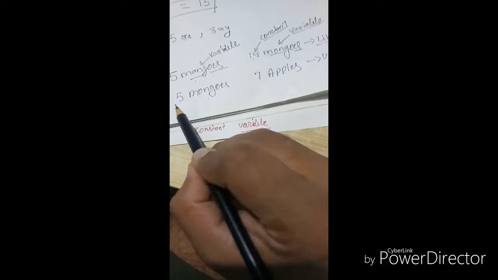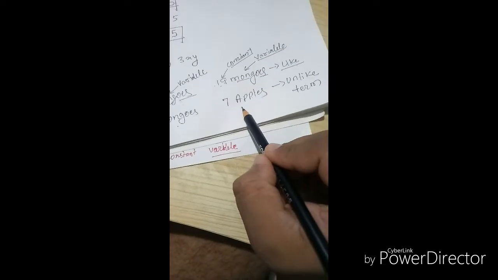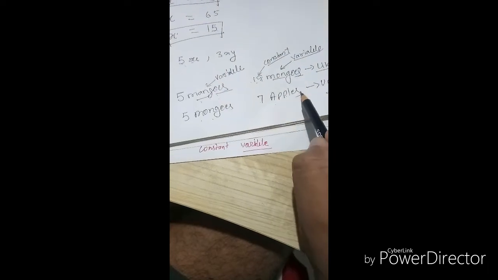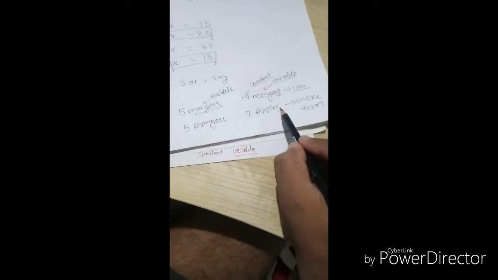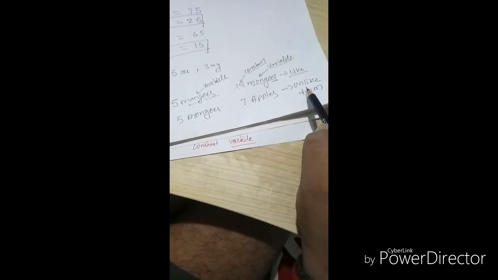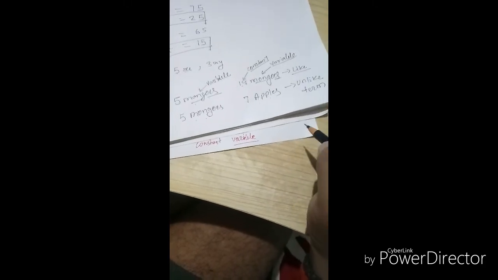Whereas here 5 mangoes were there and 7 apples were there. The constants are different, but you can see the variables are also different. So we need to focus only on the variables. If the variables are different, then they are called unlike terms. I hope you understood with this example. Let me give you more examples over here.